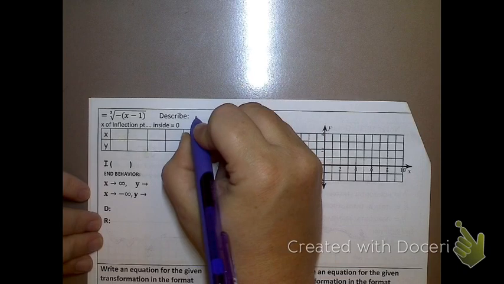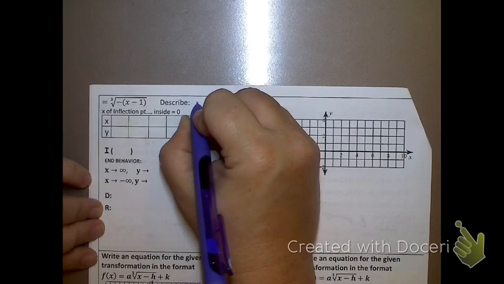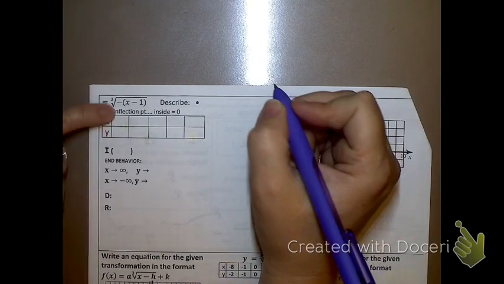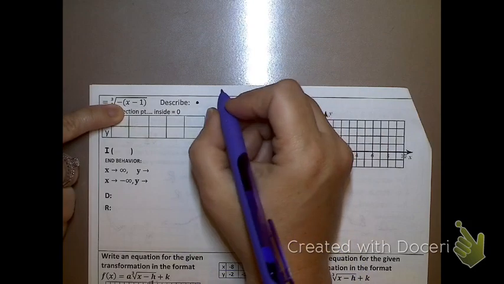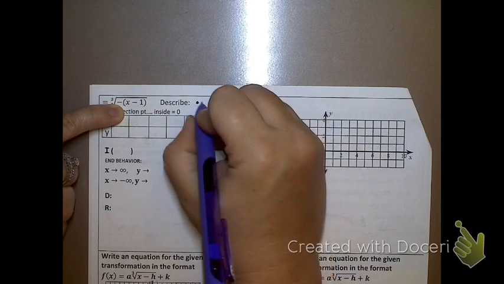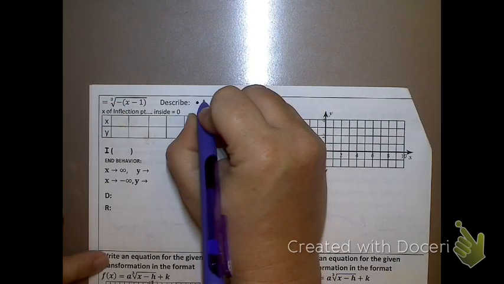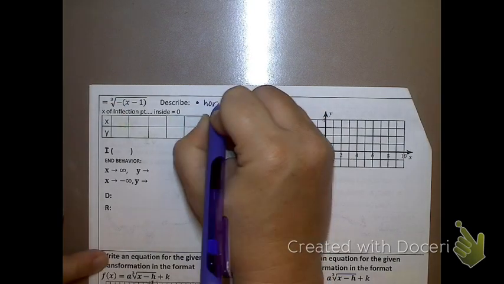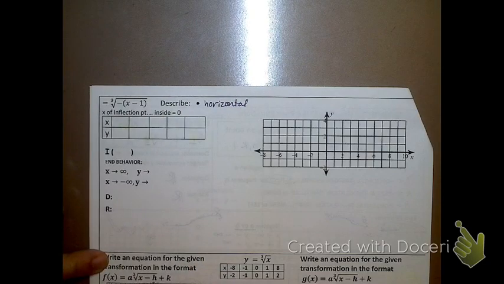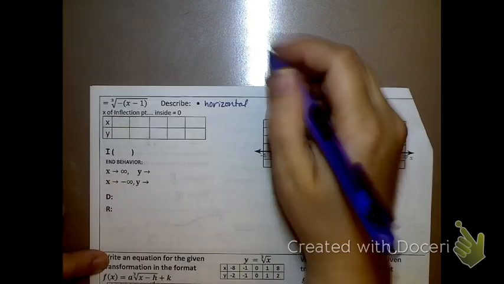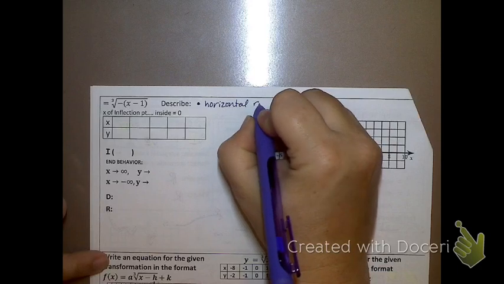What have we got going on here? Describe. Let's see. What have we got? I see a negative sign. What does that mean? What kind of reflection? It's a horizontal reflection. How do I know it's horizontal? Because it's inside the radical. A vertical reflection would be out in front of the radical. I have a horizontal reflection.